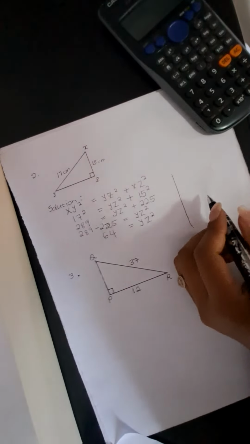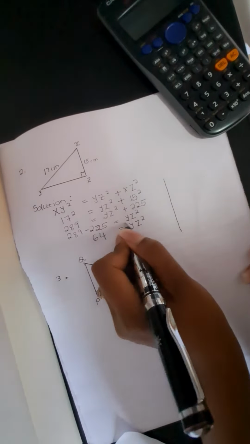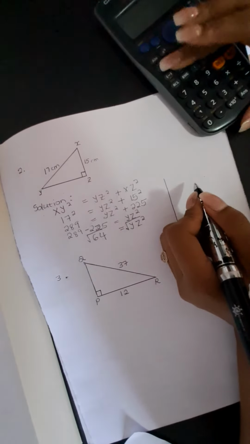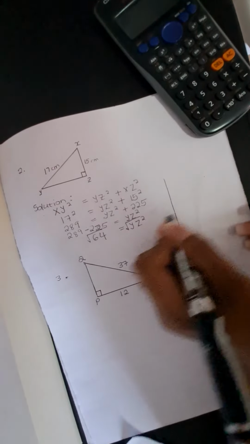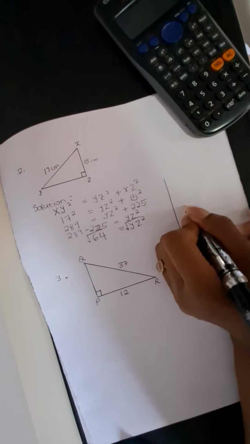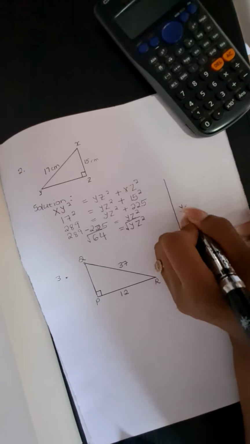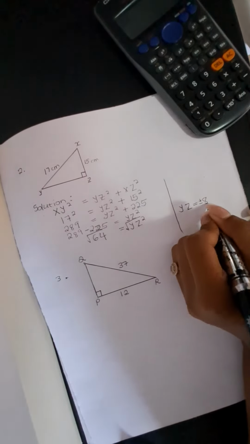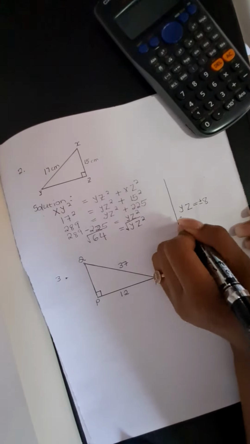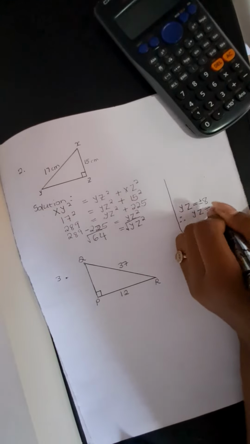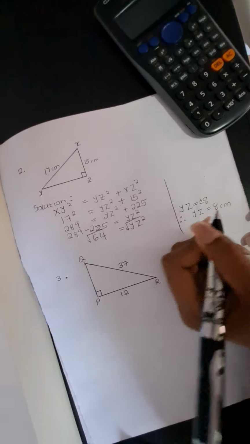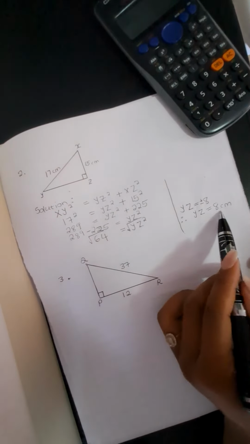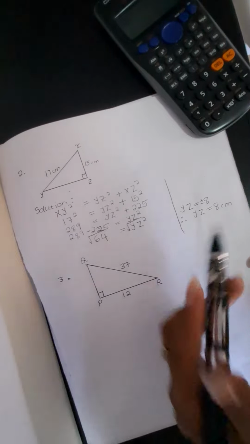I would like to finish off on this side. So you introduce your square root. When you introduce your square root, you find the square root of 64. The square root of 64 is 8. So you will say YZ is equal to plus or negative 8. And then therefore, YZ is equal to 8 centimeters. So our unknown side will be 8 centimeters.